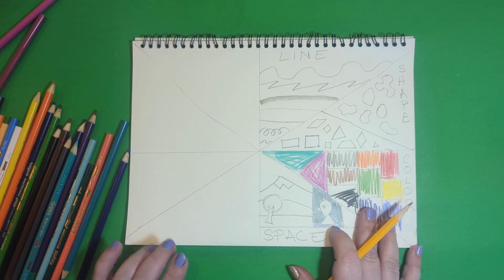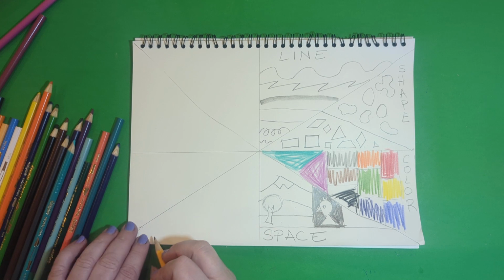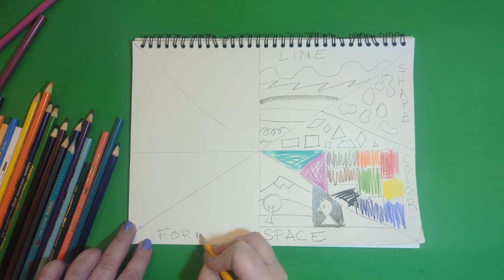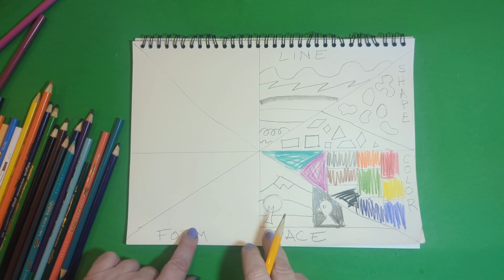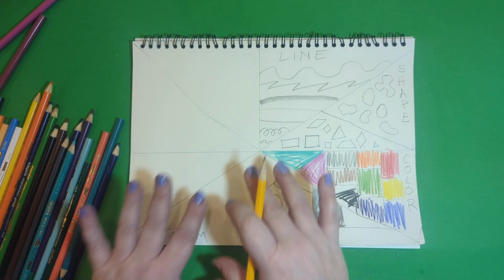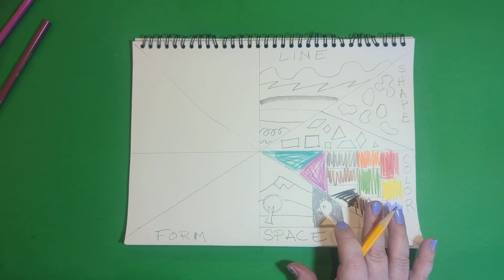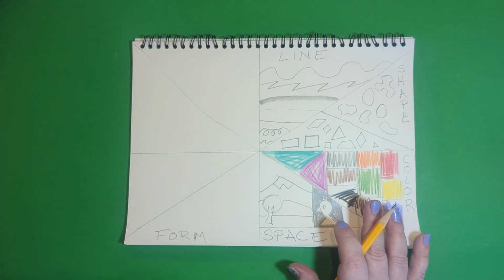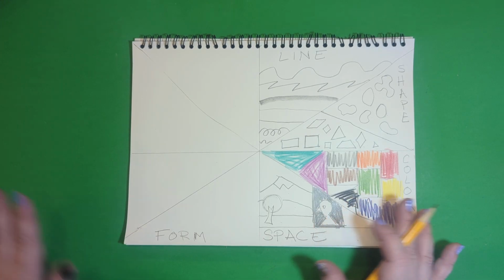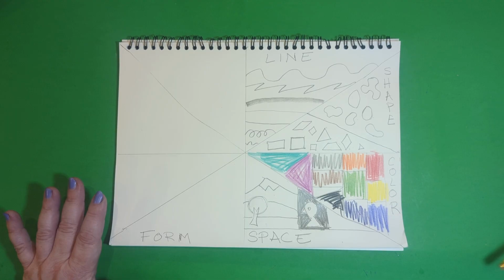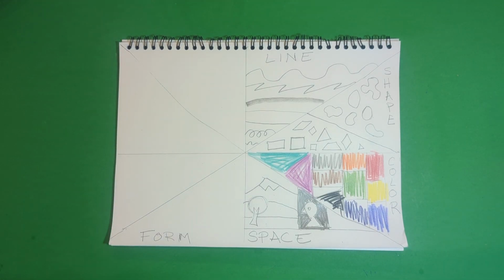Okay, the next thing we're going to do is form. And we can't make actual form here because we're working with drawings and it's 2-dimensional, and form is 3-dimensional. Form is things like sculptures. Sculptures are form based.